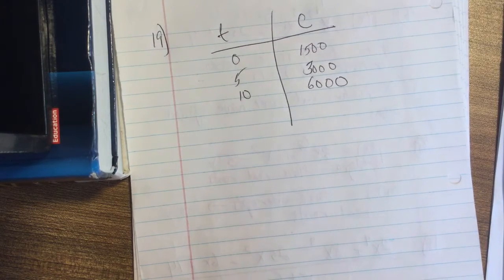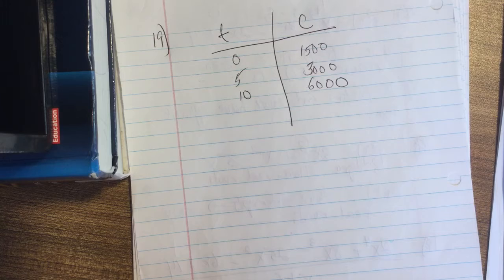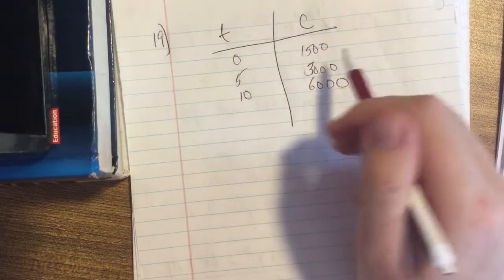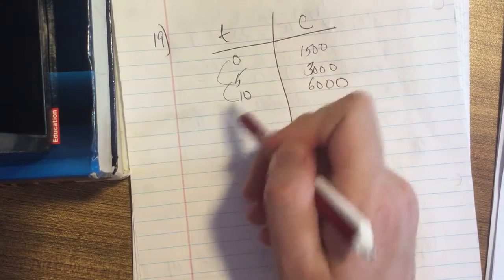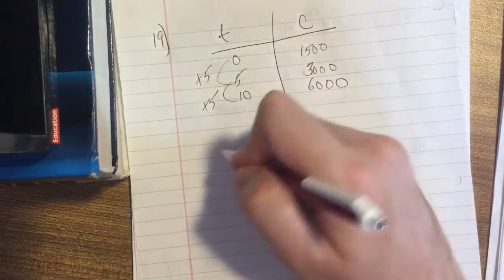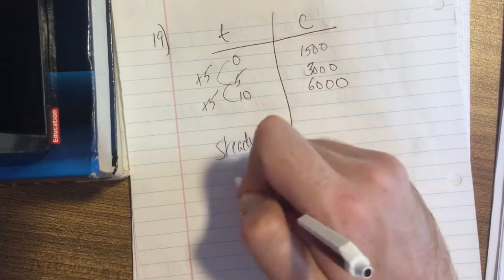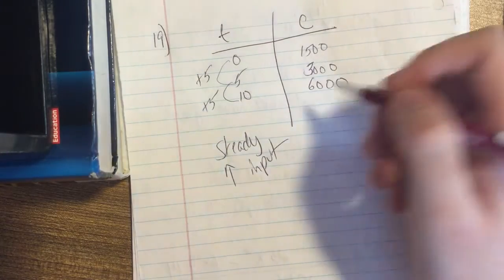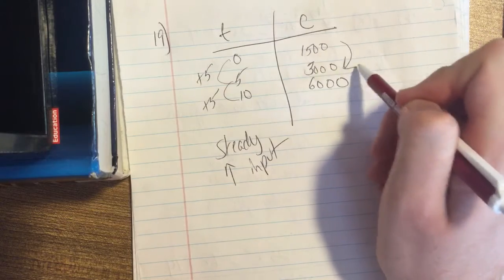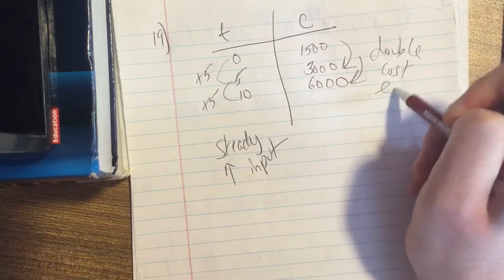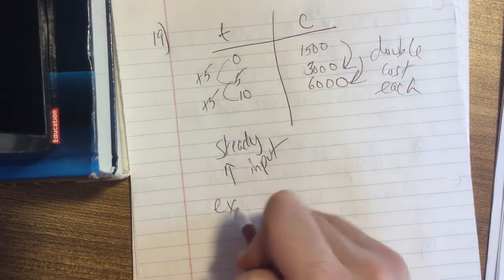Assuming the growth rate remains the same, what type of function can help you to create a table of values that helps you to find the value of the investment 30 years after purchase? We have a way to go until 30, but we have to analyze what we have currently. We have a steady increase of plus 5 each time with the time. So there's a steady increase in input. However, you're doubling the cost each time. Since that's the case, this is an exponential function.